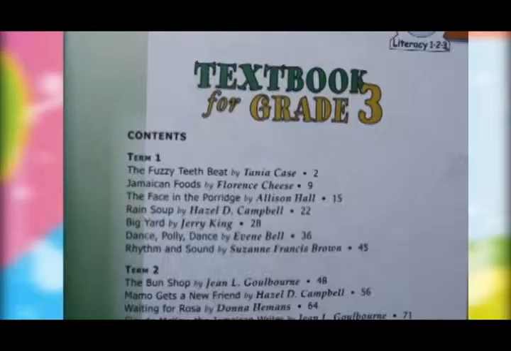Let us now discuss the table of contents page in our textbook. We are only going to be looking at term 1. So concentrate on the list of stories that are for term 1. The list of stories for term 1 are The Fuzzy Teeth Beat, Jamaican Foods, The Face in the Porridge, Rain Soup, Big Yard, Dance Polly Dance, and Rhythm and Sound.